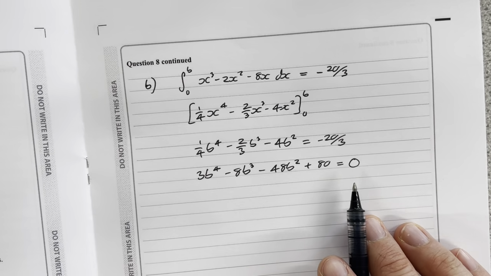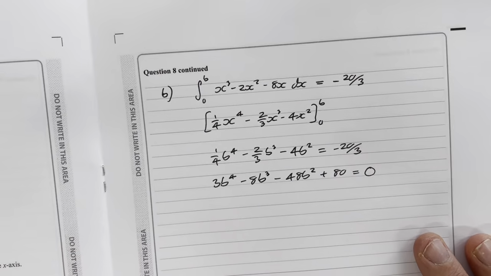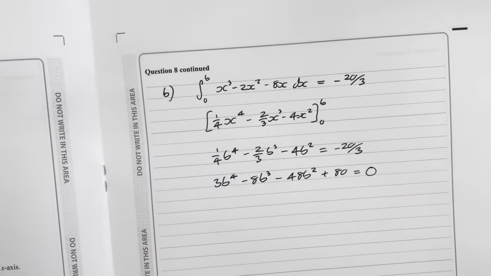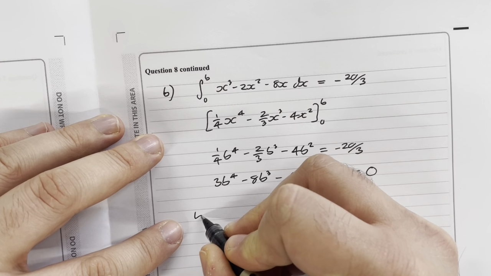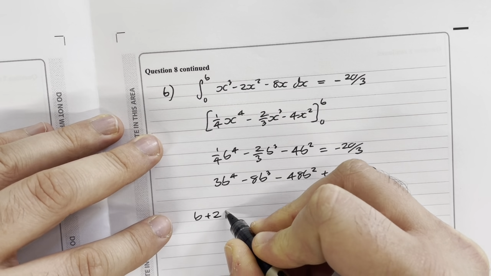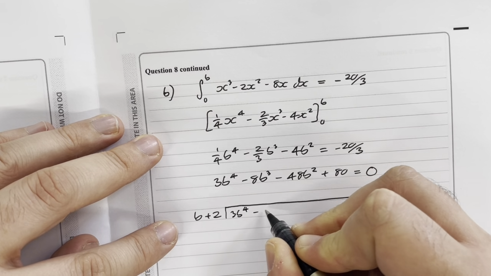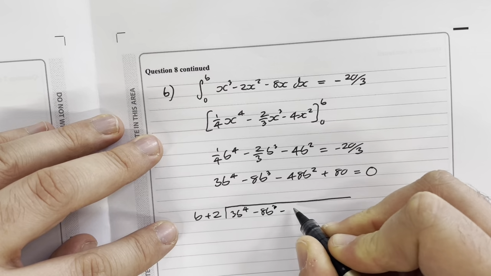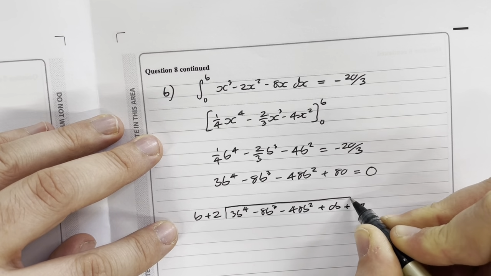I could try and factorise that, or I could perhaps look at what the answer is given and work from that. Personally, I prefer working this way forwards. So I know that b plus 2 will be a factor, because that's actually given in the question. So 3b to the 4 minus 8b cubed minus 48b squared plus 0b plus 80.